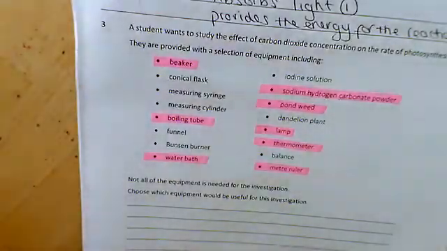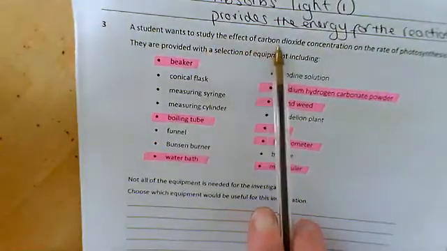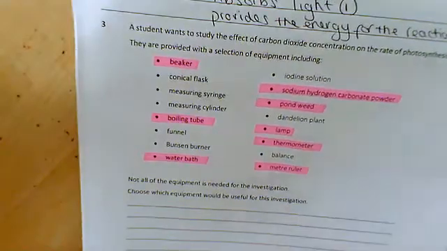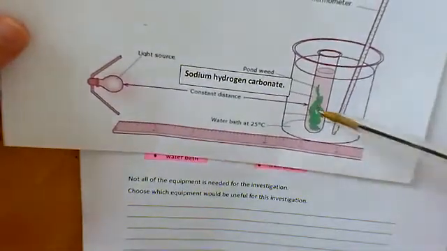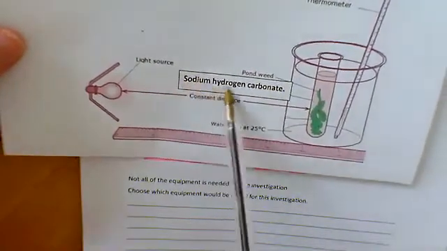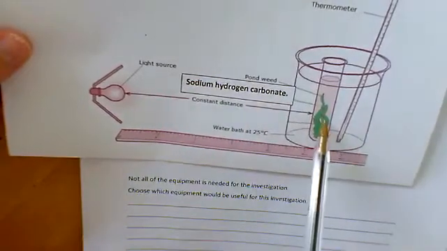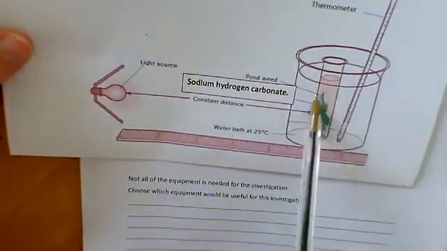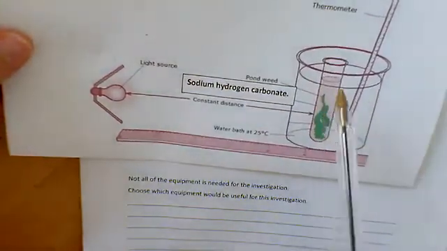Next one, we needed to identify the equipment that we would need to use in this reaction. So remember, in this investigation, you're asked to study the effect of carbon dioxide concentration on rate of photosynthesis. So the first thing we're going to need is we're going to definitely need a piece of pondweed. We're going to need something to change the concentration of the carbon dioxide. And remember, to do that, we use this chemical sodium hydrogen carbonate. Okay, so we've got the pondweed, we've got the sodium hydrogen carbonate, which we can change in concentration in this tube here. We need a boiling tube to put both of them in.